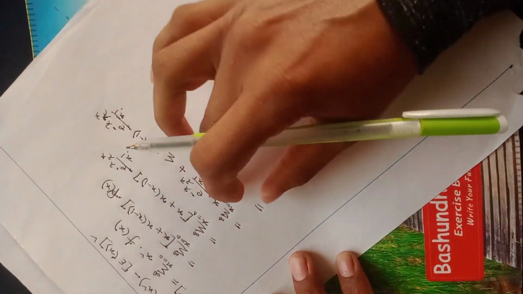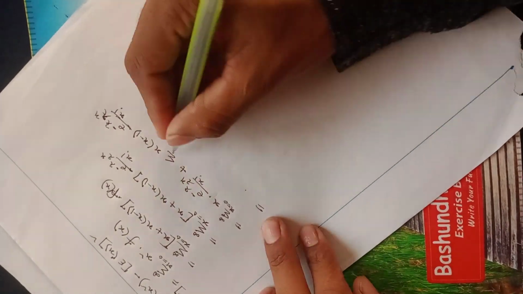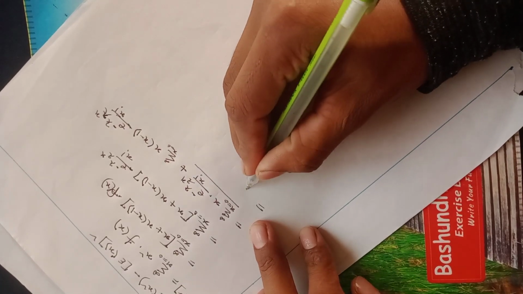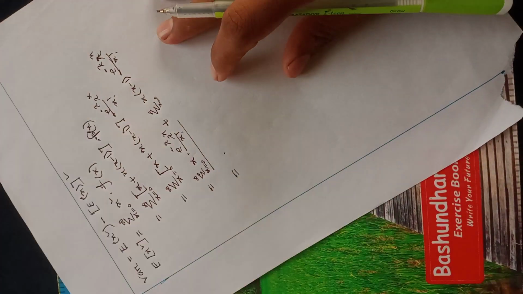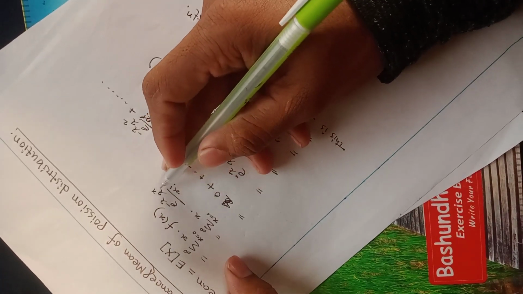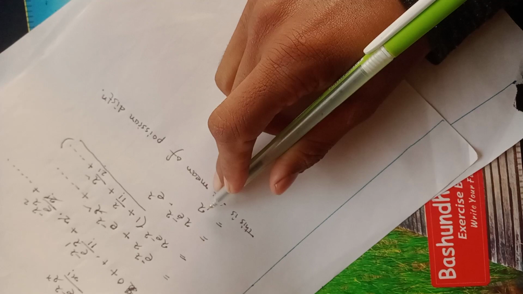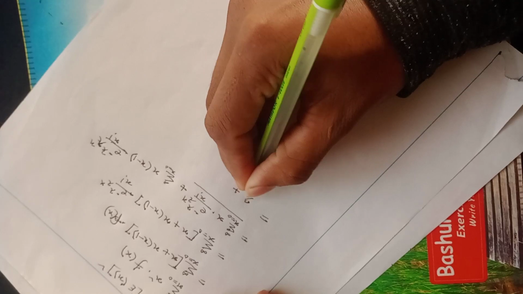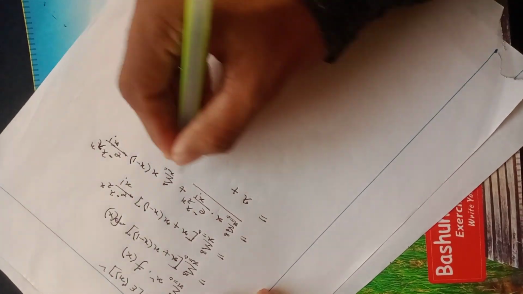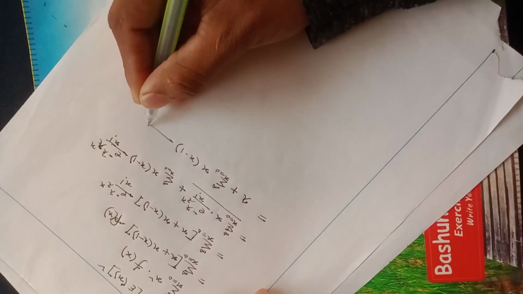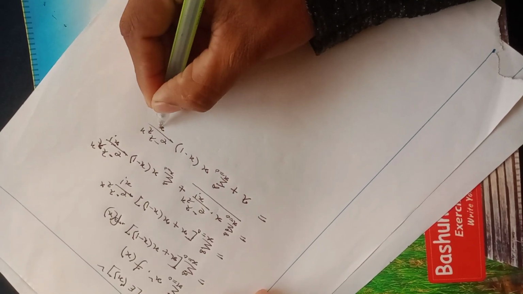Now explain the summation. This term, which we find out from the mean, summation of x into e to the power minus lambda, lambda to the power x by x factorial, takes the value lambda. Now the whole term will become lambda plus this remaining term, summation of x equals 0 to infinity, x into x minus 1, e to the power minus lambda, lambda to the power x by x factorial.